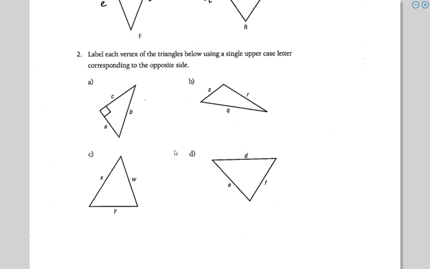So similarly here, capital C, capital A, capital B, capital S, capital R, capital Q, capital W, capital Y, capital X, capital E, capital D, capital F. So same idea.